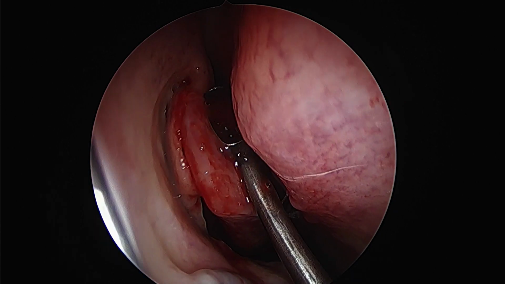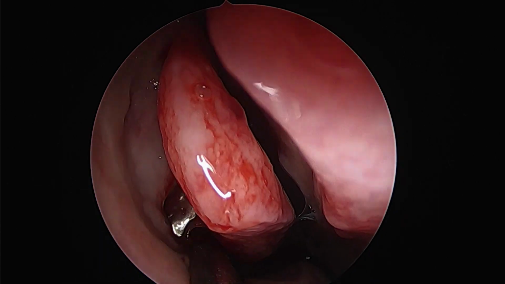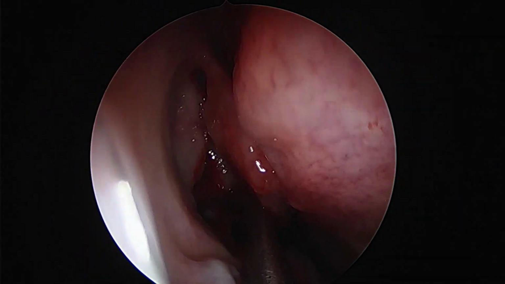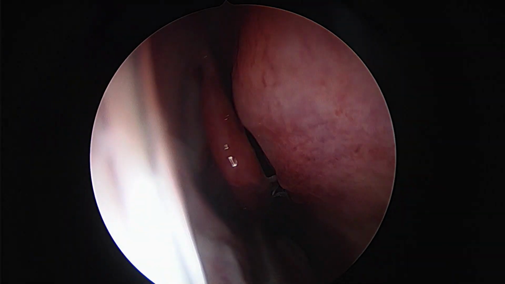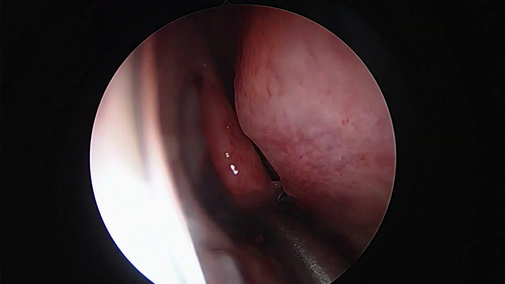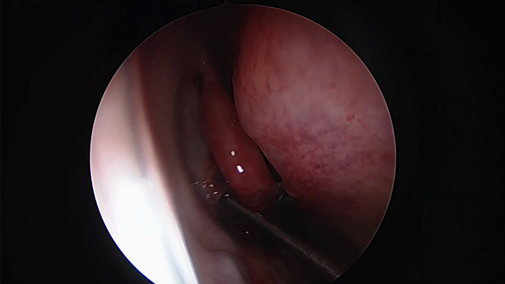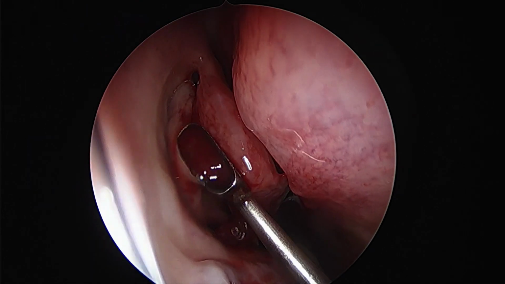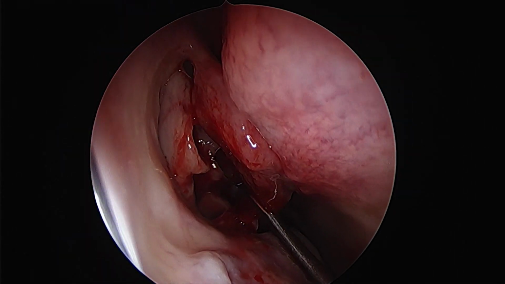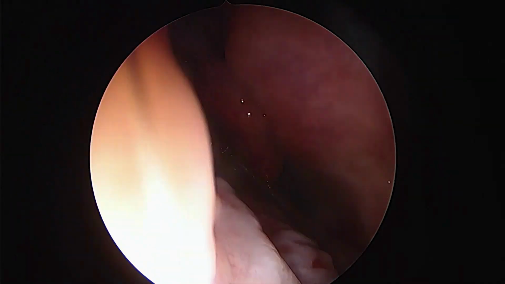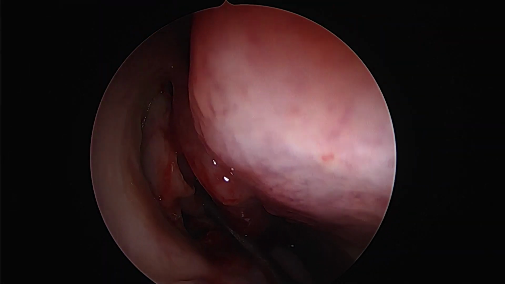Needless to say, in all such patients, a thorough exposure of the entire base of skull, the lamina papyracea and the septum is very important in defining the skull base defect, the size of it, and most importantly, the repair, which requires a lot of bare bone around the defect area.